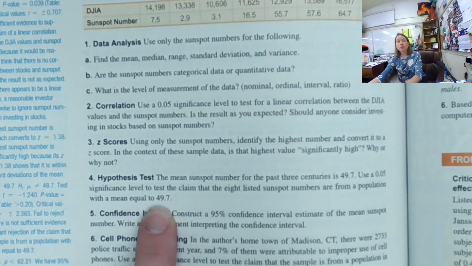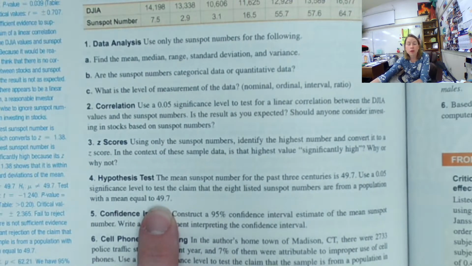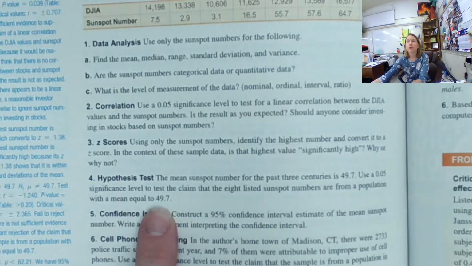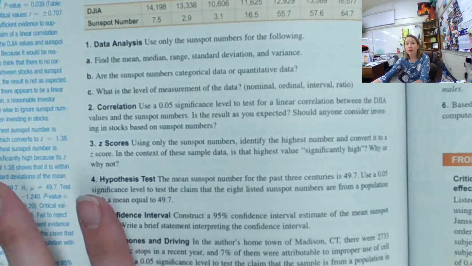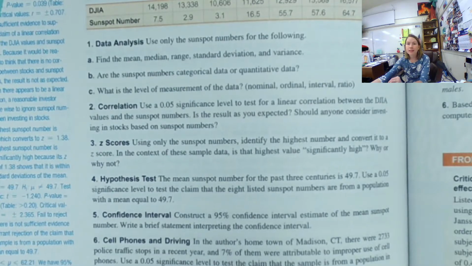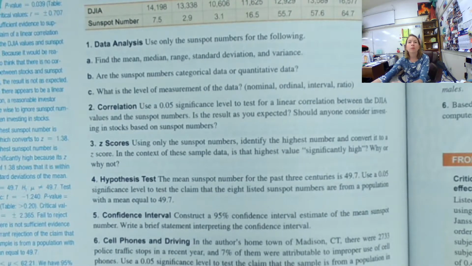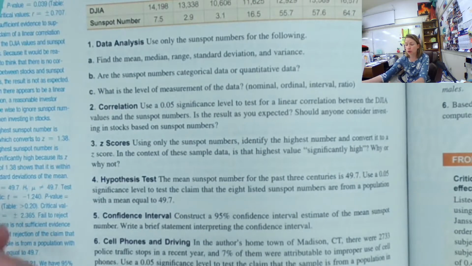As you've noticed, especially with these cumulative reviews, they're kind of throwing everything at you. So this is good practice for you, especially 9, 10, and 11, to really decide: what are they asking me to do? What type of data do I have? What am I going to use?